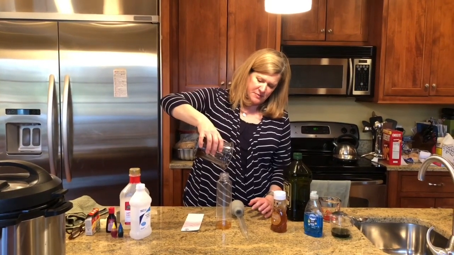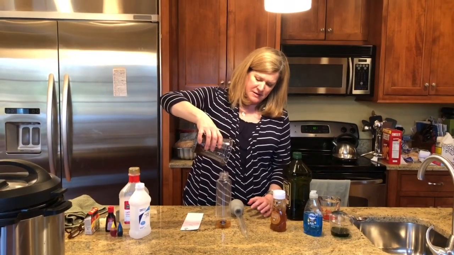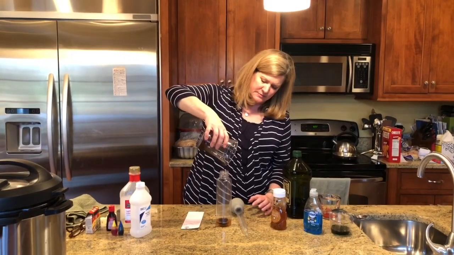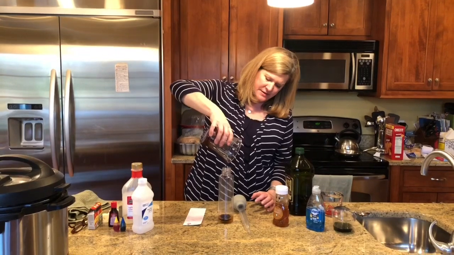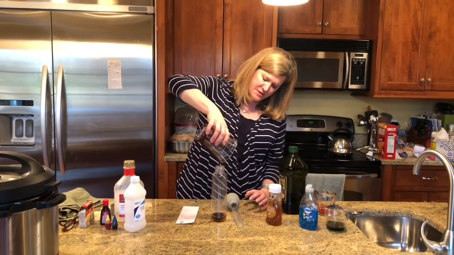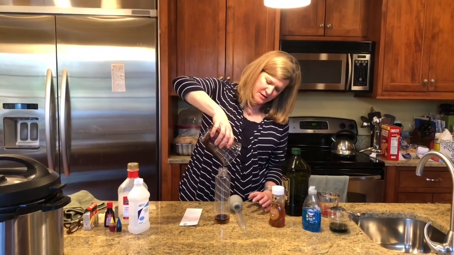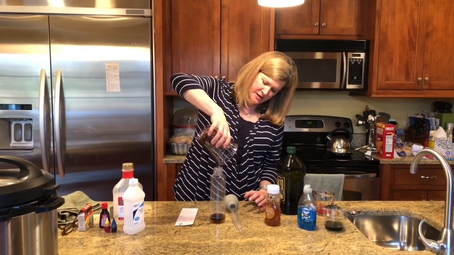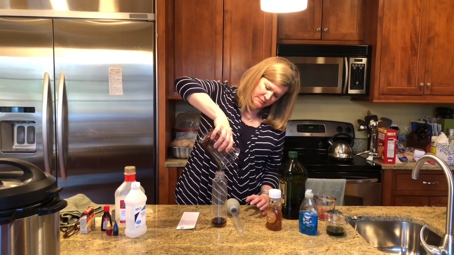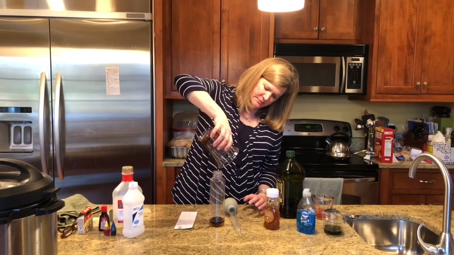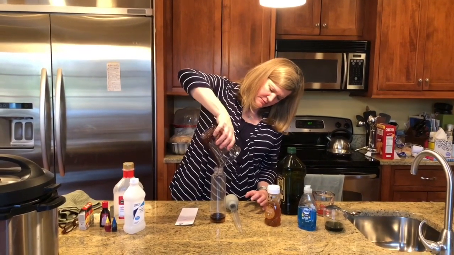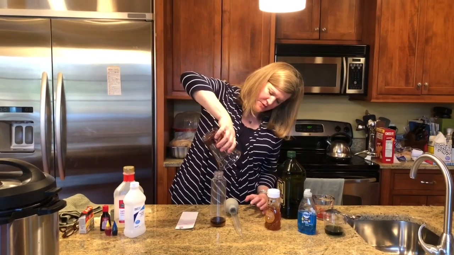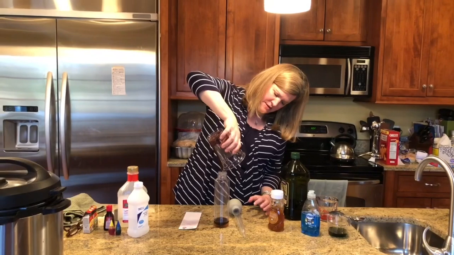So now we're going to try to get the corn syrup to go on top of the honey. Takes a little while for all this syrup to come out.